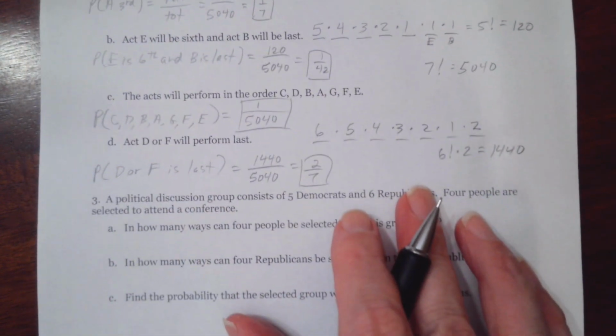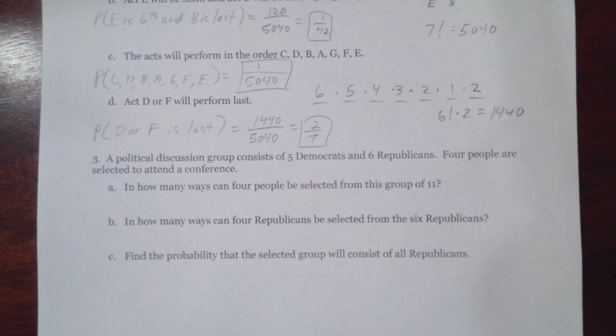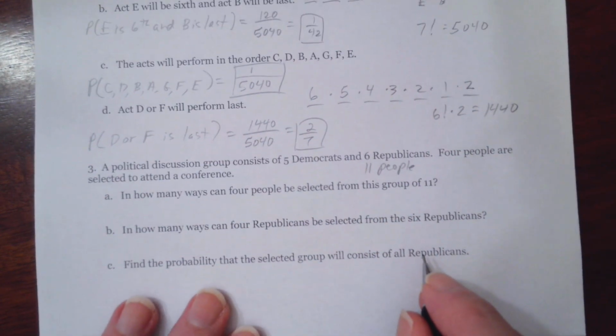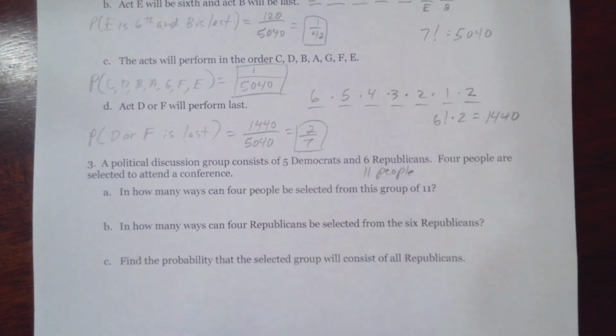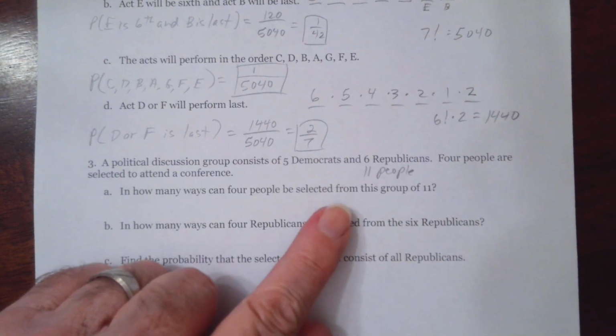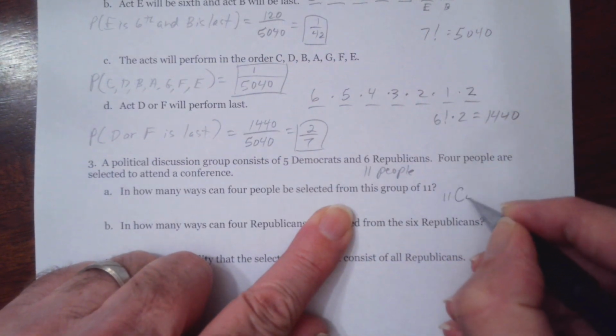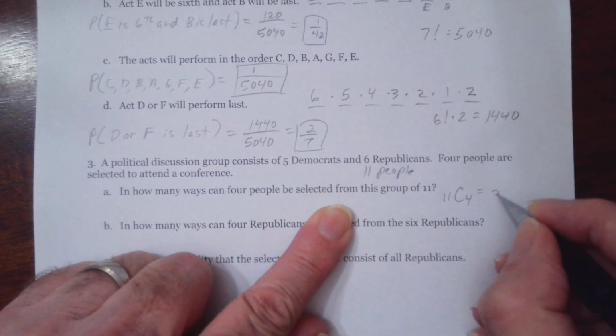All right, let's move on to number 3. So a political discussion group consists of 5 Democrats and 11 Republicans. So notice that's a total of 16 people. 4 people are selected to attend a conference. So you can see here that, like in the last 2 problems we did, order mattered. In this case, you can see that order doesn't matter. You're just picking 4 people to attend a conference. It has nothing to do with order. We're just picking 4 people. So in how many ways can 4 people be selected from this group? Well, that's 11 choose 4, and you get 330.